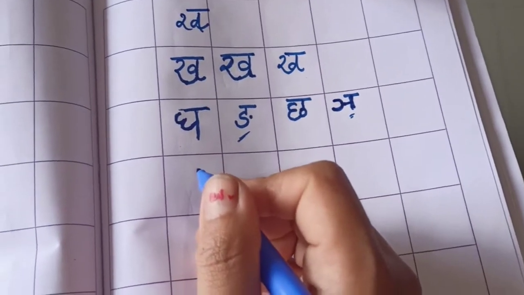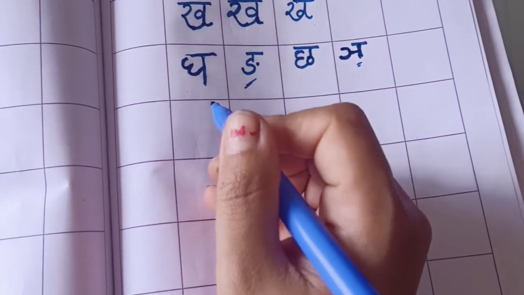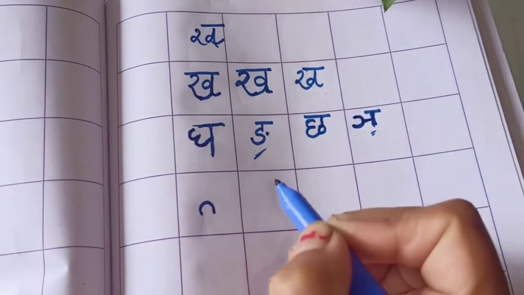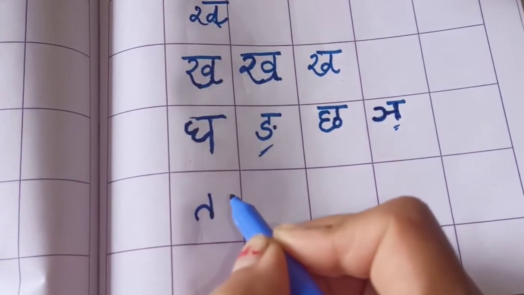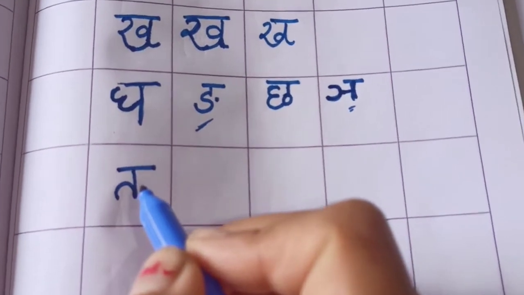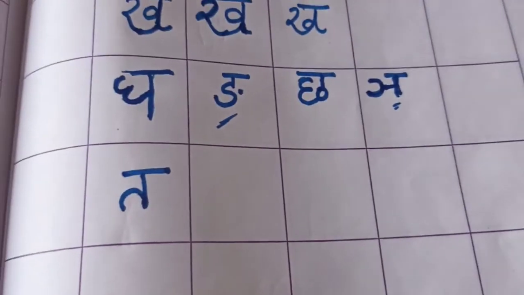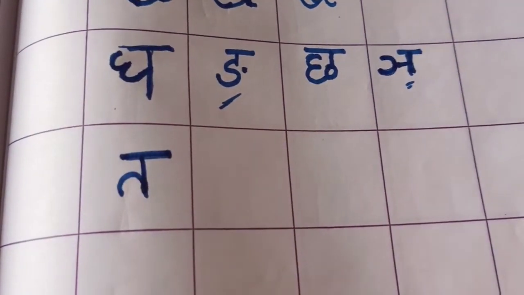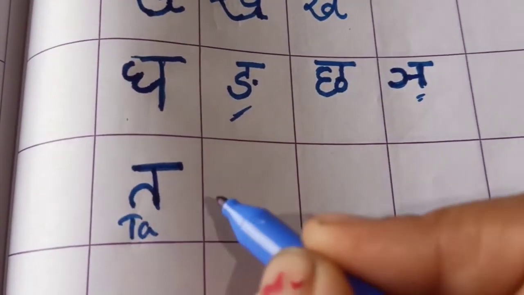Now the series is Ta Tha Da Dha Na. Tha is very easy. Just put an N and put a standing line and a sleeping line. You're good to go.